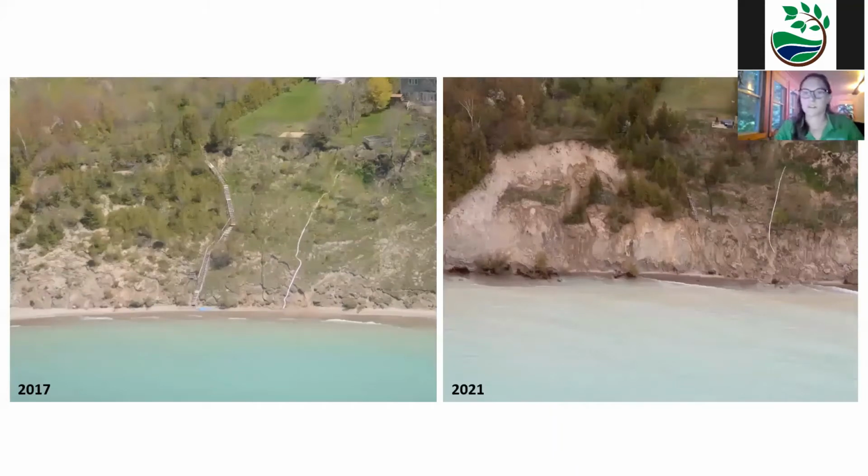So here are just some examples of where we have already lost the bottom of the bluff in our shoreline. So these are real examples, and they're just some comparisons from 2017 until 2021. So just within 4 years' time, we've seen a lot of toe erosion. And so you can see these yellow boxes are just landmarks that are the same in both photos.